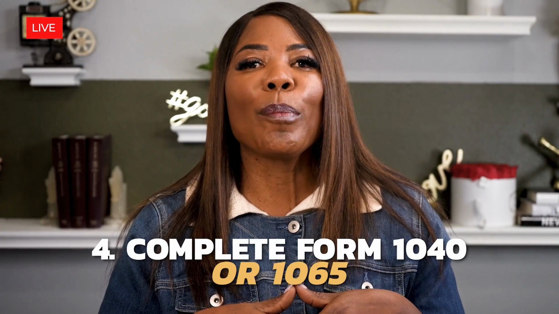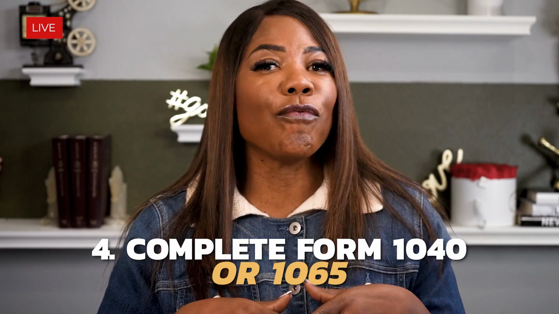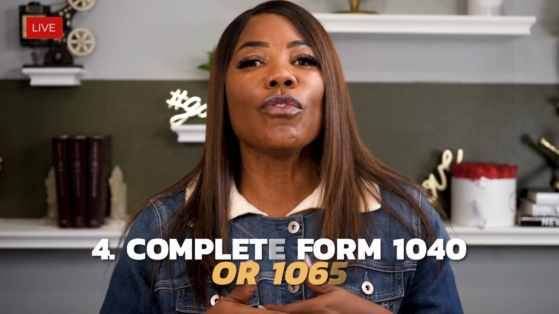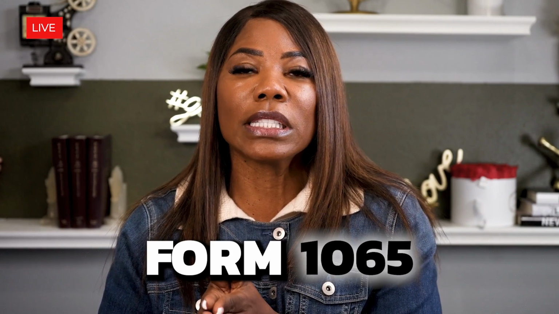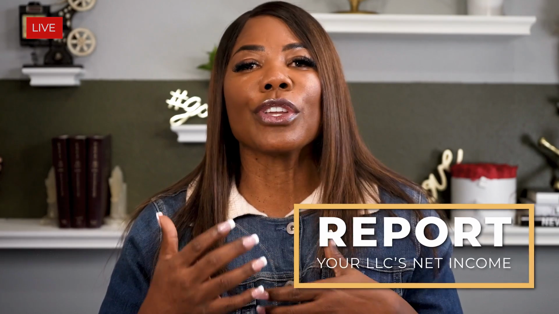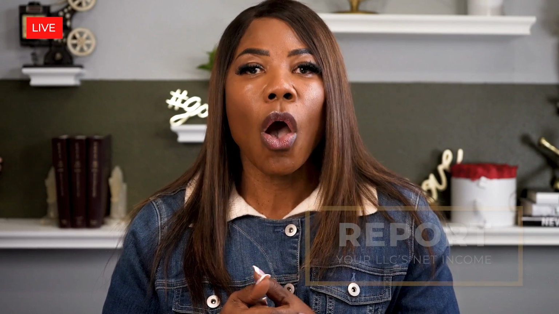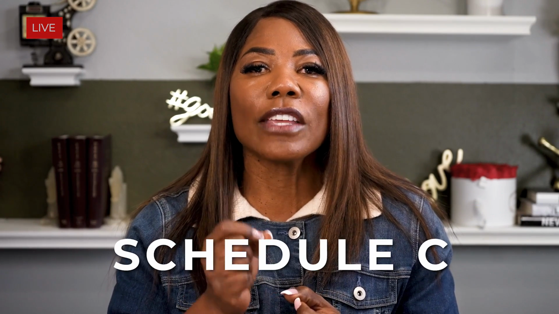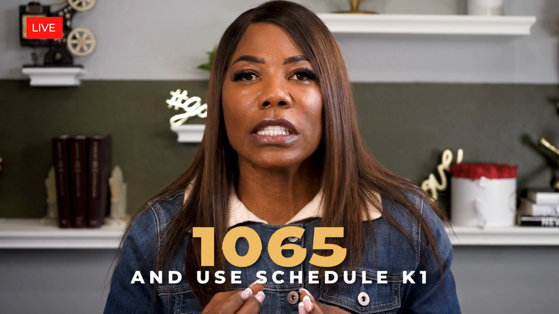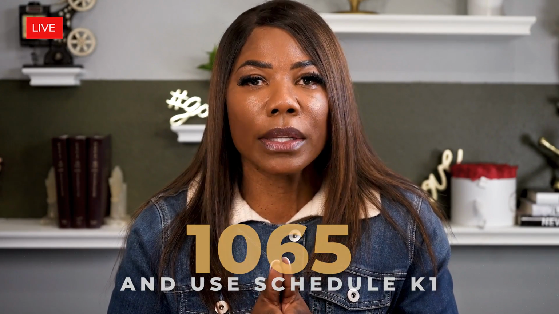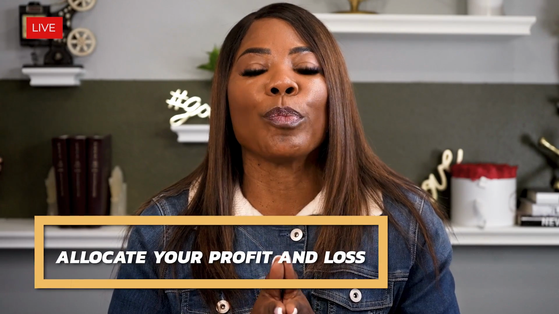Step 4. Complete Form 1040 or Form 1065. If you are the only member of the LLC, it's going to be Form 1040. If you're a multi-member, Form 1065. You will need to report your LLC's net income on Schedule C if you are a single member LLC. Please do not forget that. If you are a multi-member LLC, you will file your 1065 and use Schedule K-1 so that you can allocate your profit and loss.